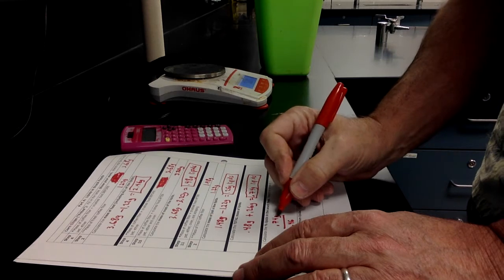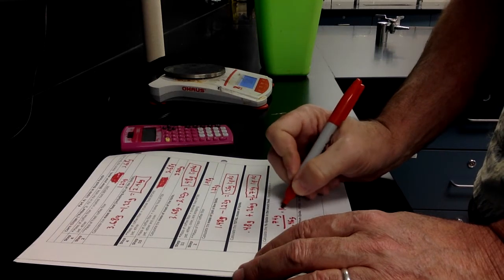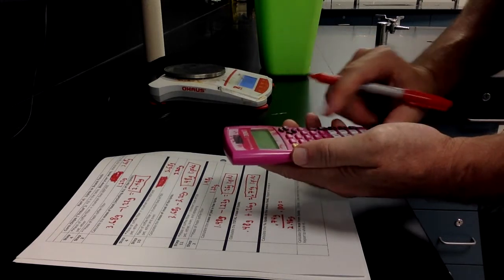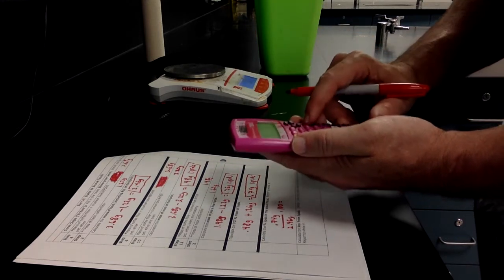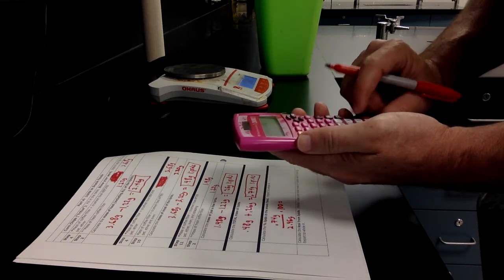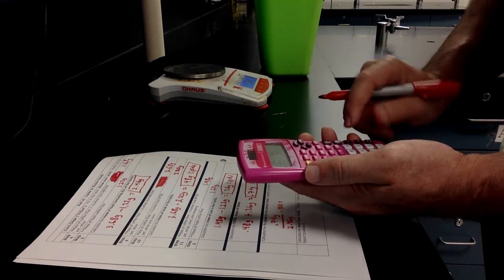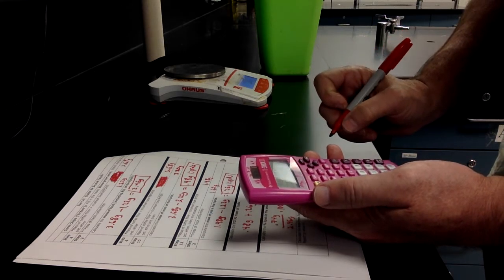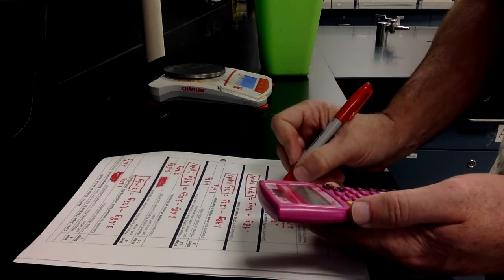So the part that's lipids divided by the total times 100 gives us our percent, 0.74 divided by 2.46. So I get that it is 30.1% or 30%.